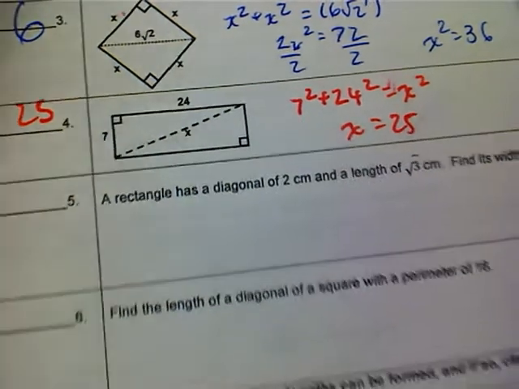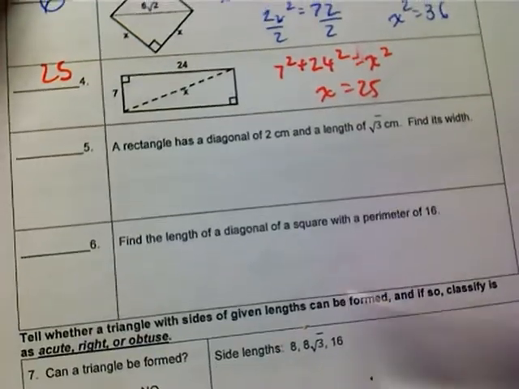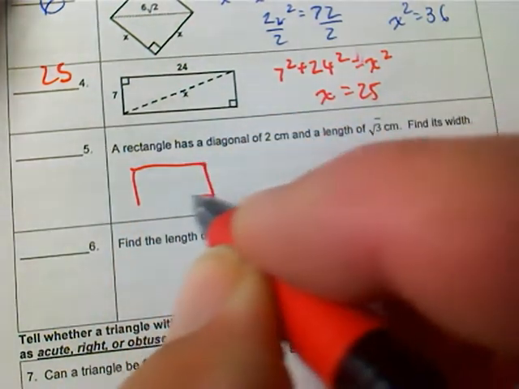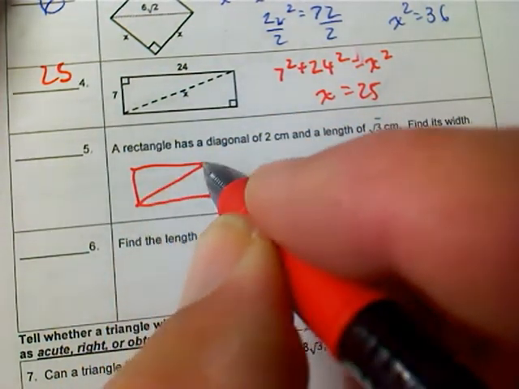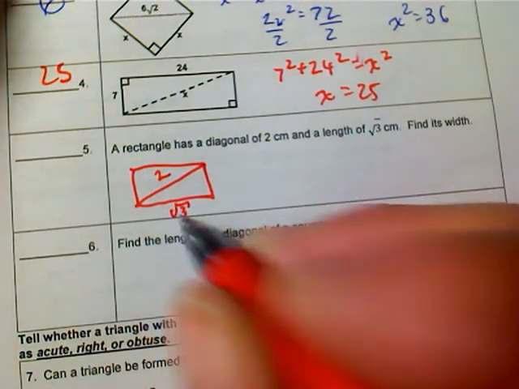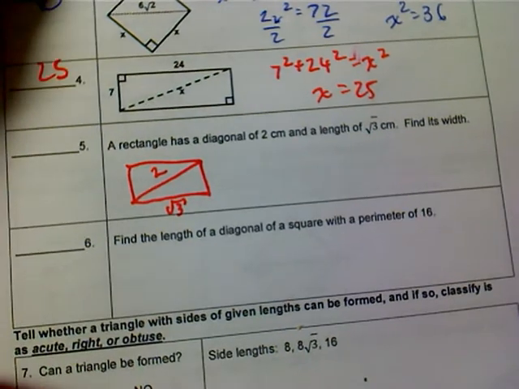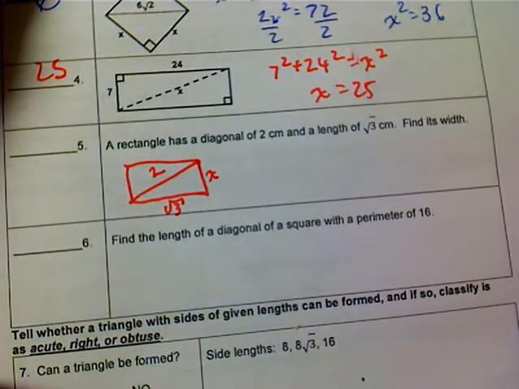Number 5 says the rectangle has a diagonal of 2 centimeters and a length of the square root of 3 centimeters. Find the width. Draw a picture, please. It's got a diagonal of 2, a length of the square root of 3. Perhaps you can recognize this triangle, but if you cannot, this is what we're looking for.